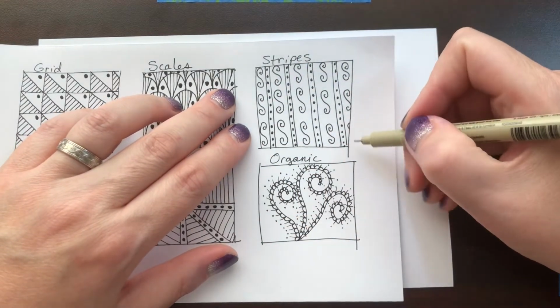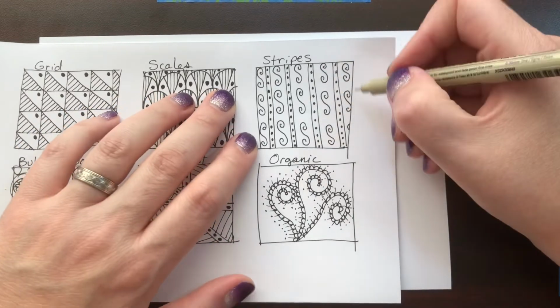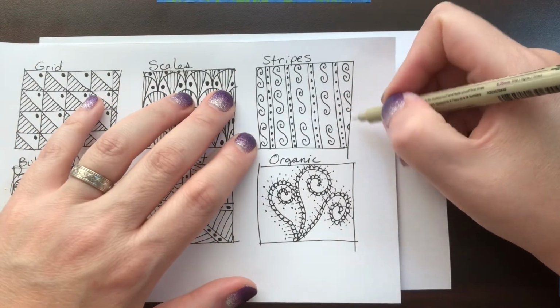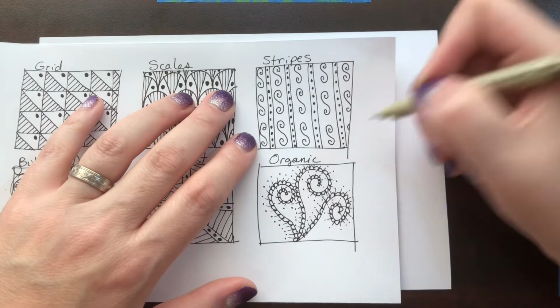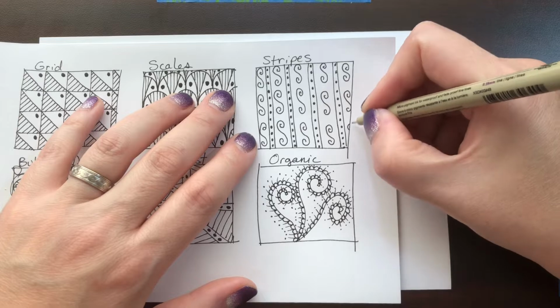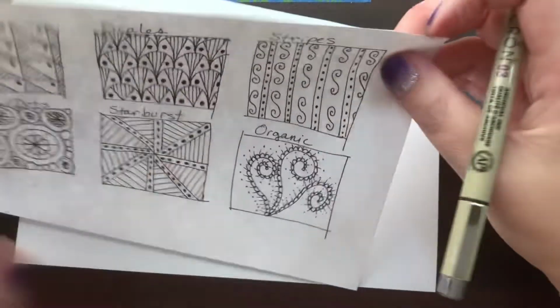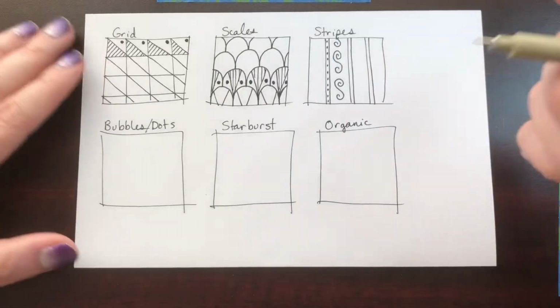And you can see if, you know, especially in Zentangles, you're not going to have square edges all the time. So if you get to the edge, just show, you know, part. So like if I continued this on, I would only see part of this shape, right? So you can just cut it off like that. All right, so that's for stripes.